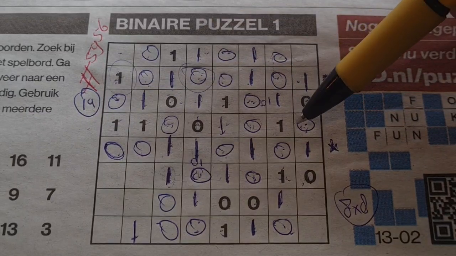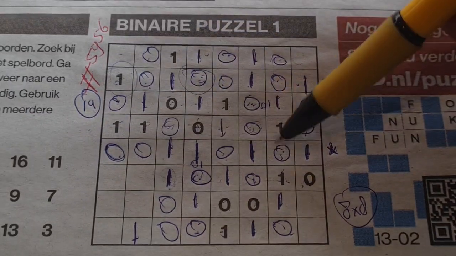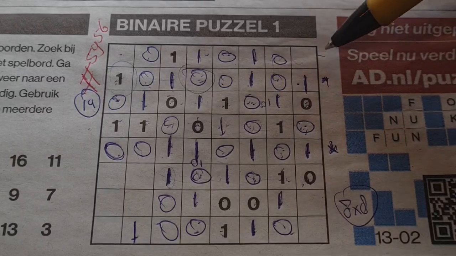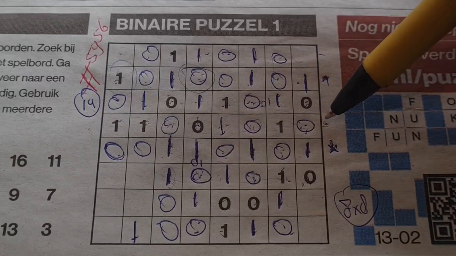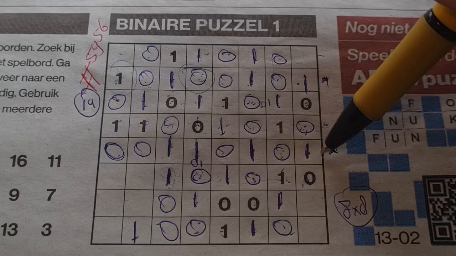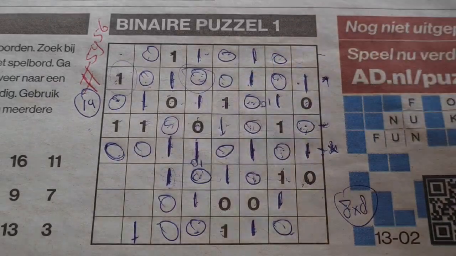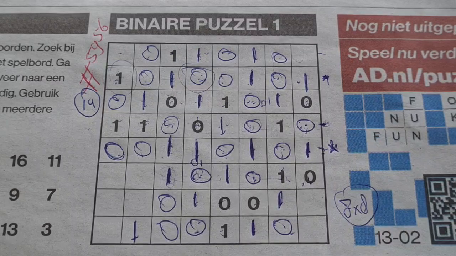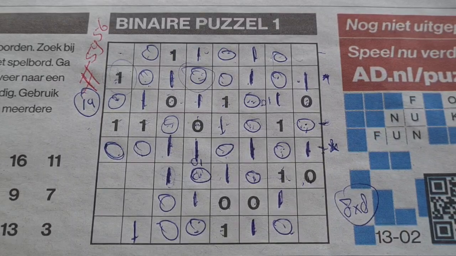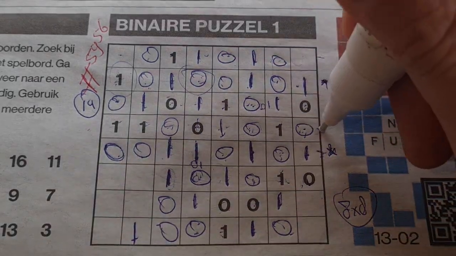Well. And now, look to this row and that row. Oh no, this row. Look to the O's. Not this one.